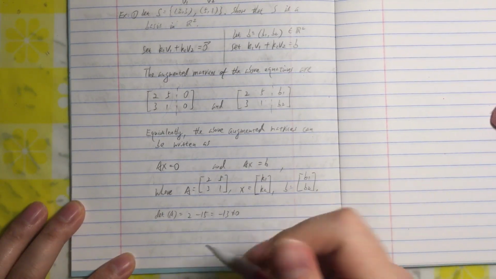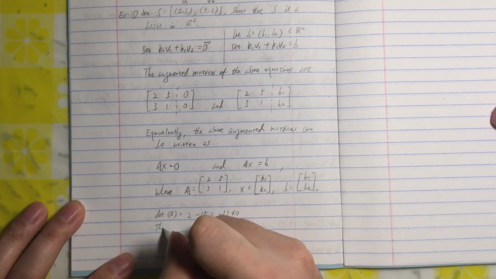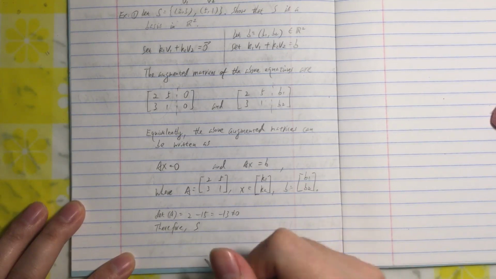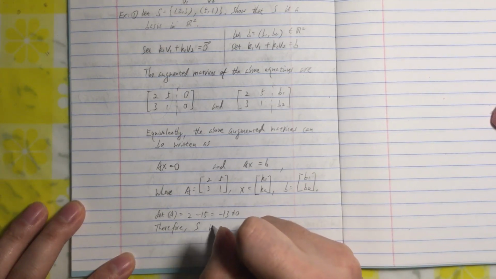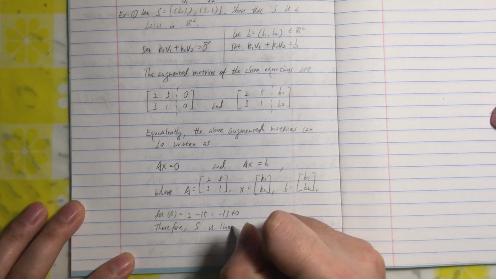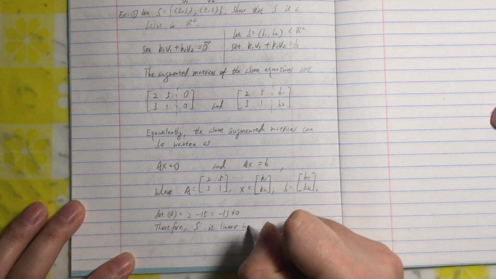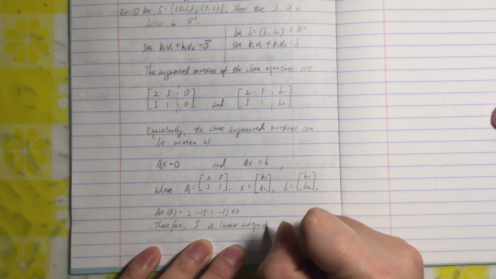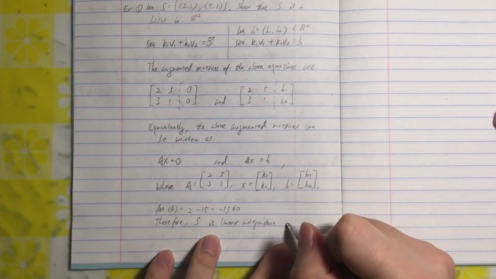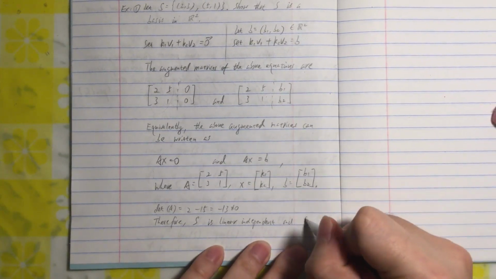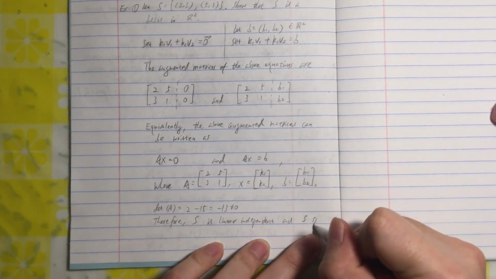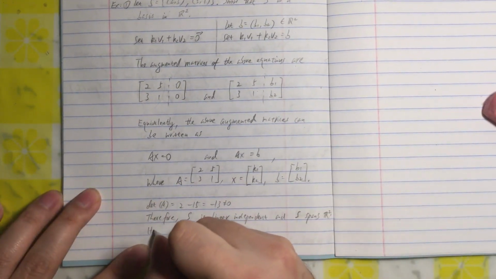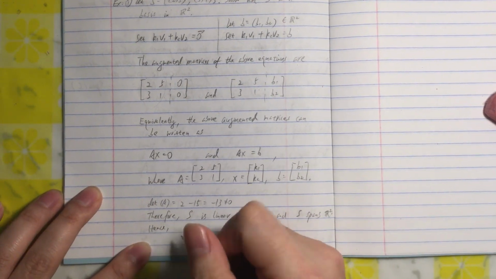Since it's not 0, S is linearly independent, and S spans R2. Hence, S is a basis in R2.